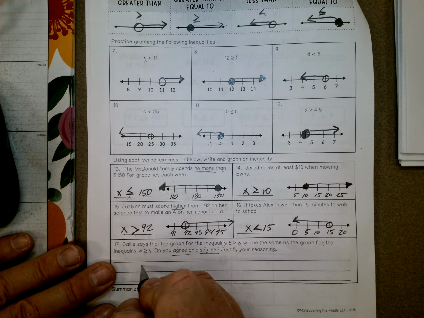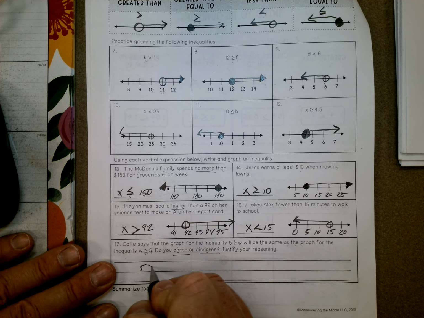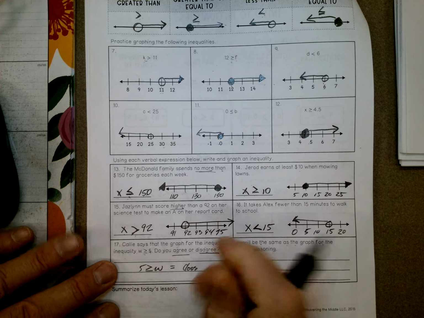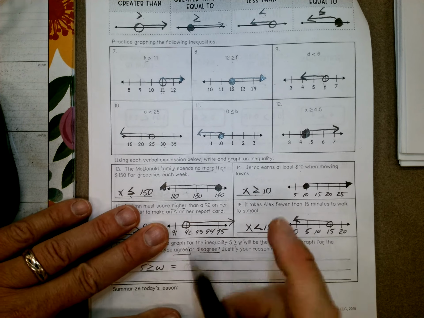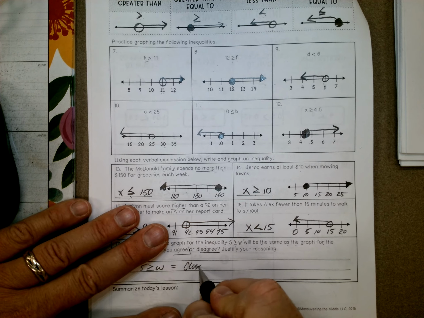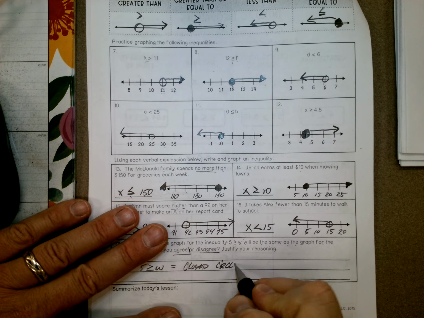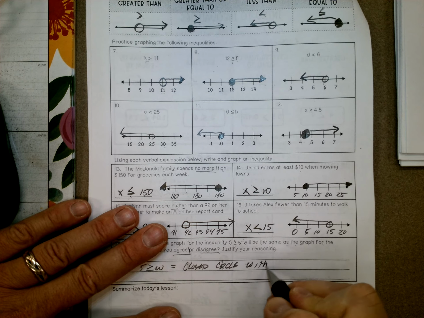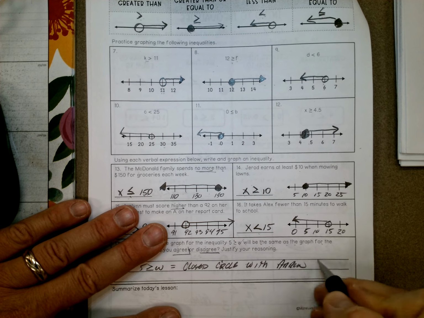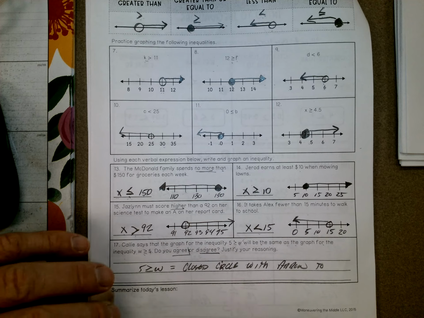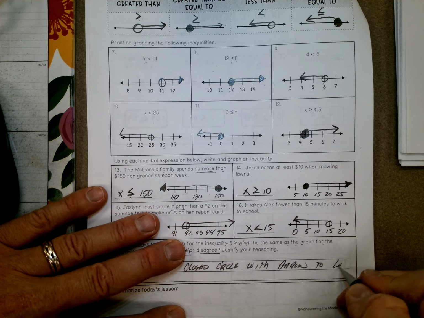So this means 5 is greater than or equal to W, all right, equals closed circle with arrow pointing to the left.